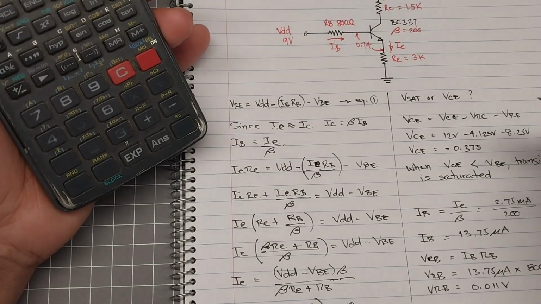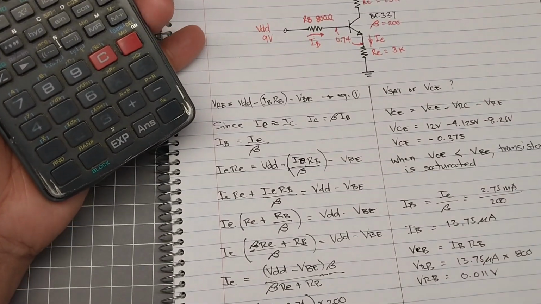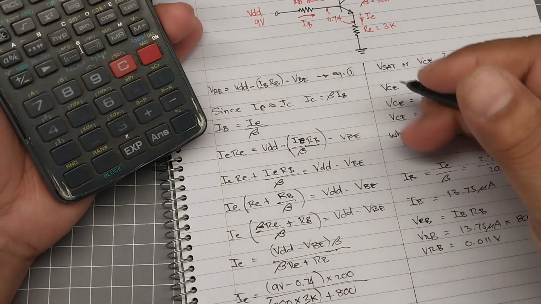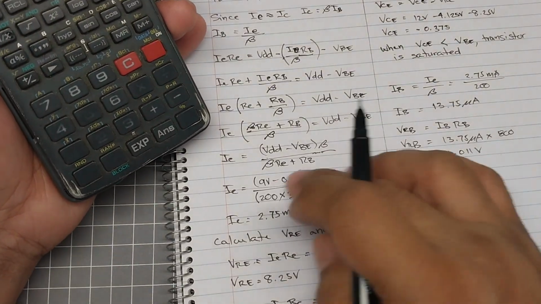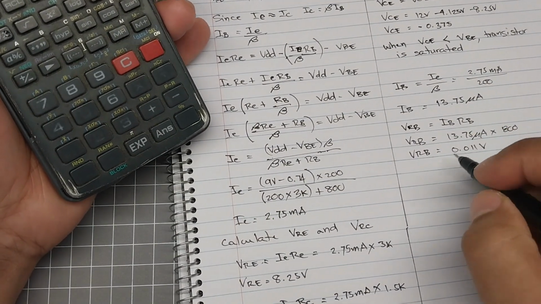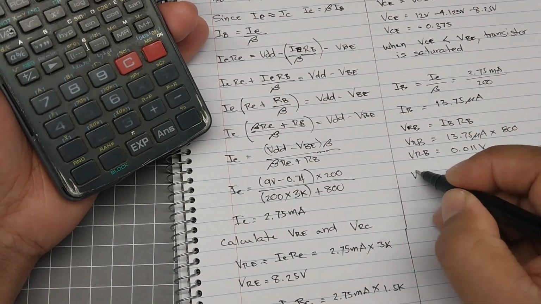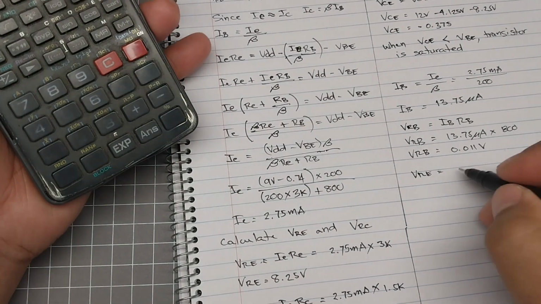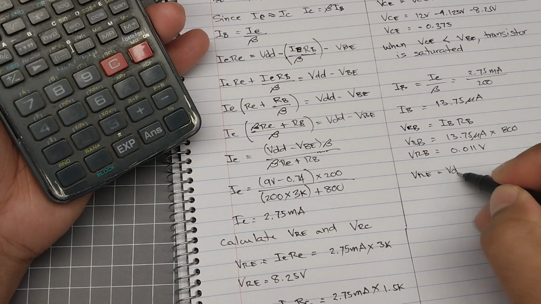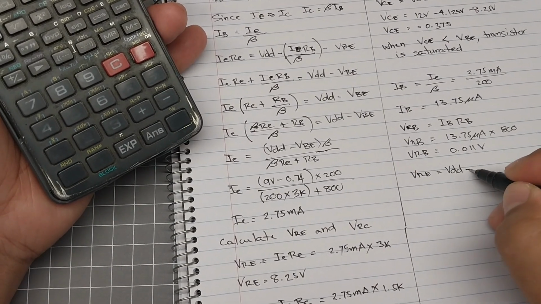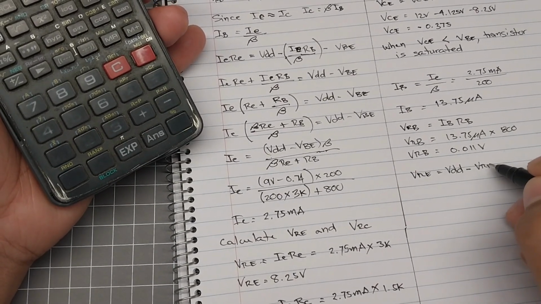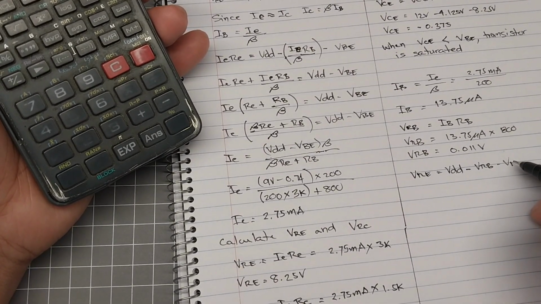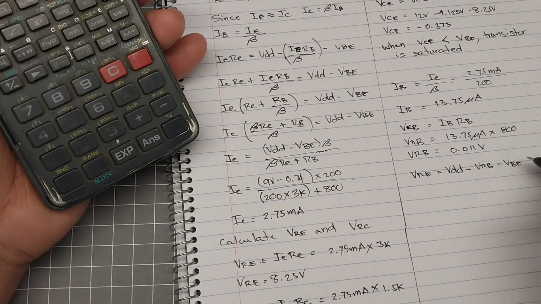If you want to prove this again, the voltage across RE is equal to VDD minus VRB minus the base emitter voltage.